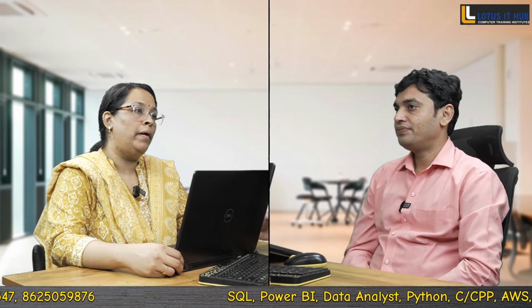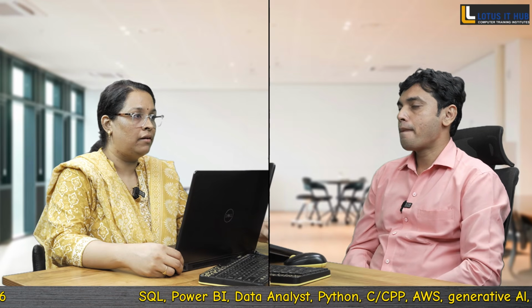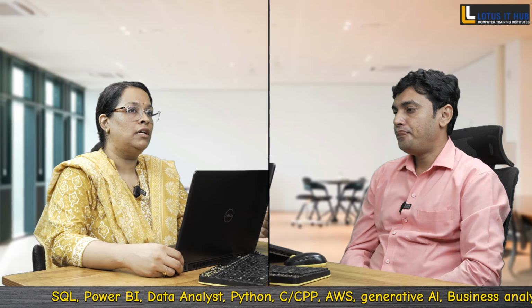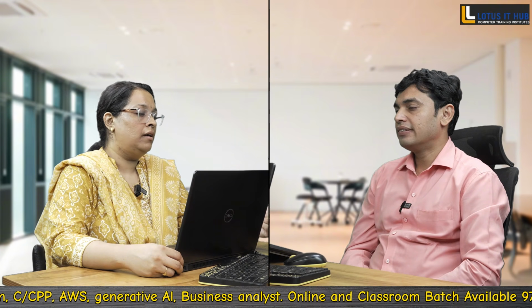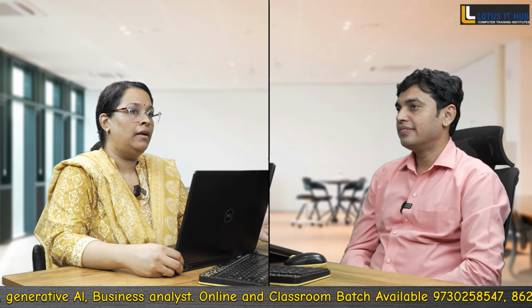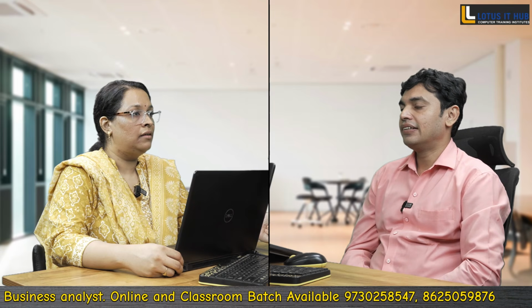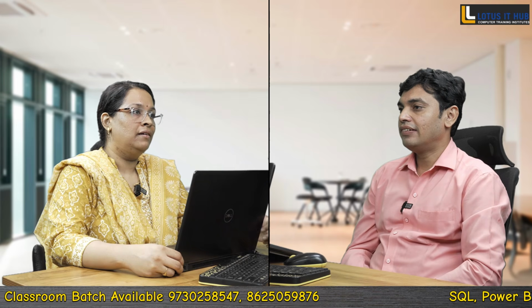Union is slower than union all, and union automatically removes duplicate records, whereas union all combines result sets from two or more tables. It is explicit and it is faster than the union operator, and it combines a result set including the duplicate entries.